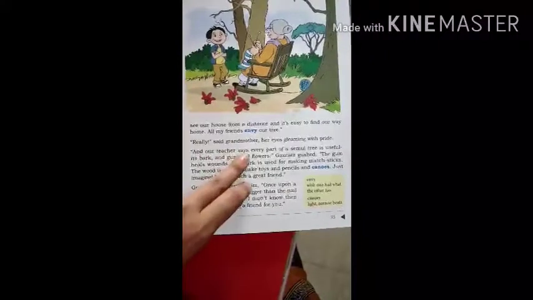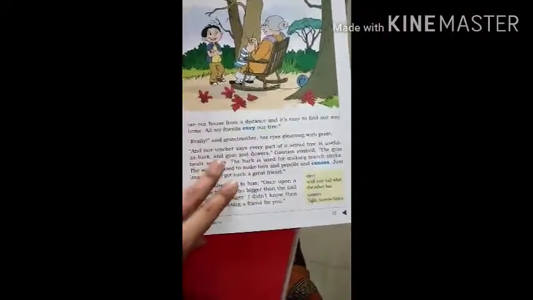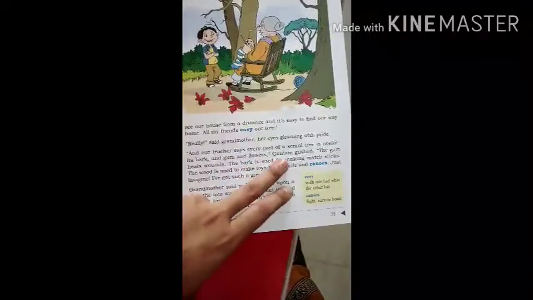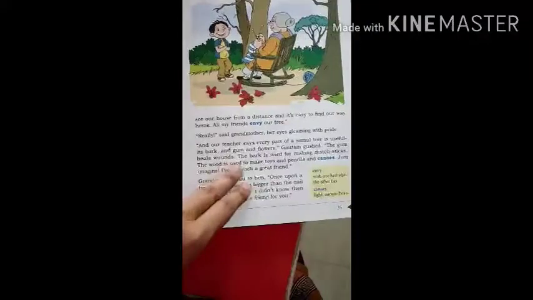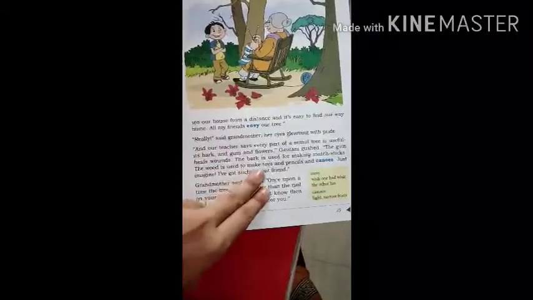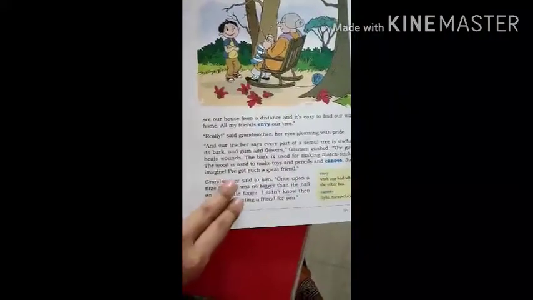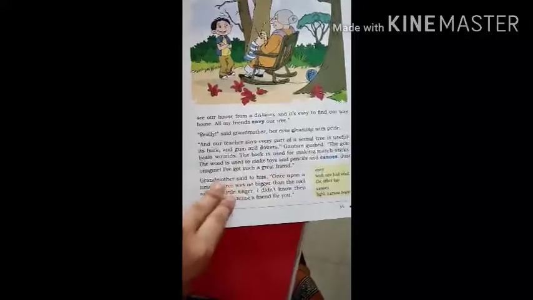"And our teacher says every part of a samal tree is useful. Its bark and gum and flowers," Gautam gushed. "The gum heals wounds. The bark is used for making matchsticks. The wood is used to make toys and pencils and canoes. Just imagine, I have got such a great friend."